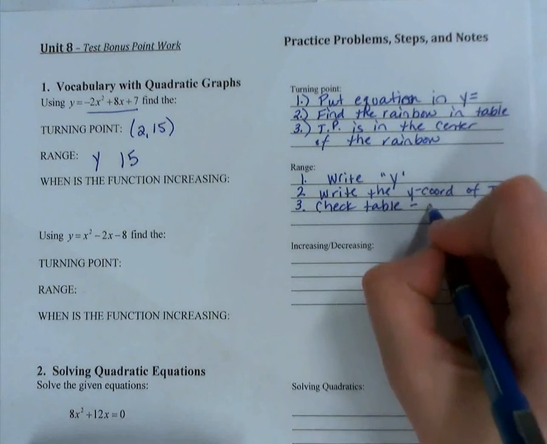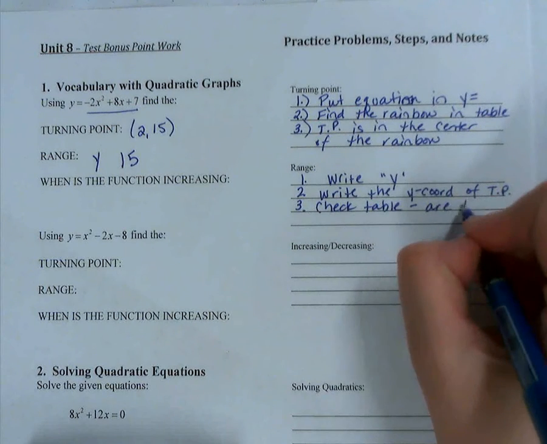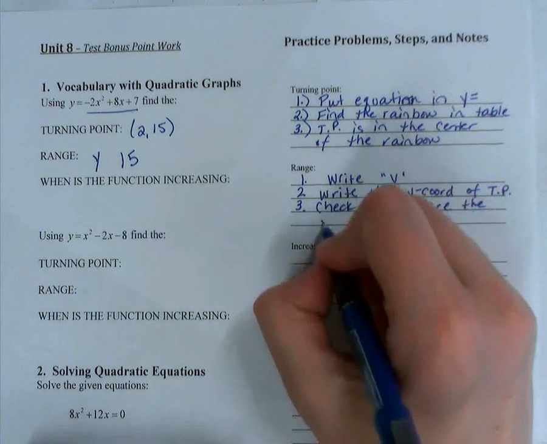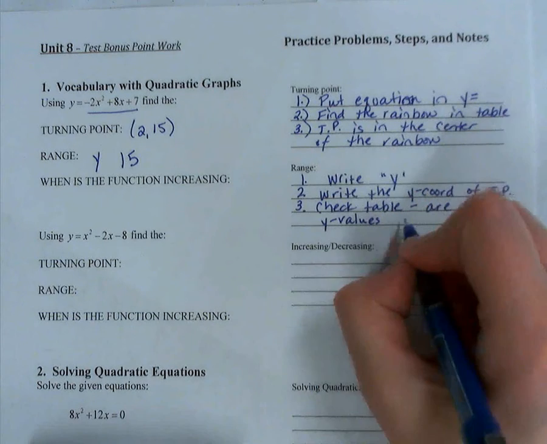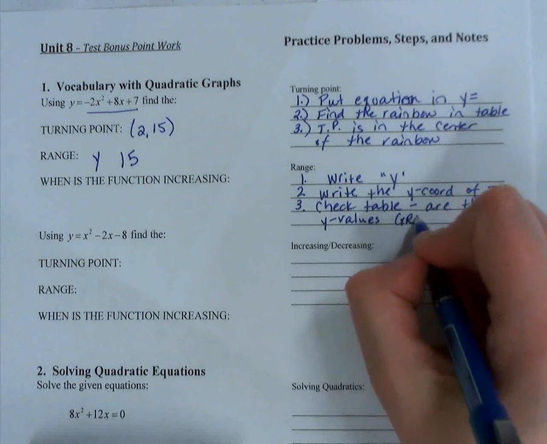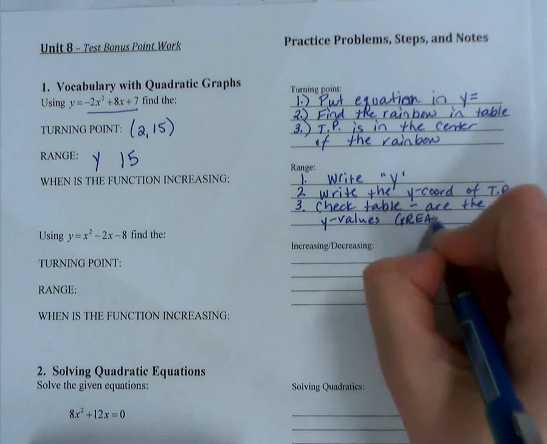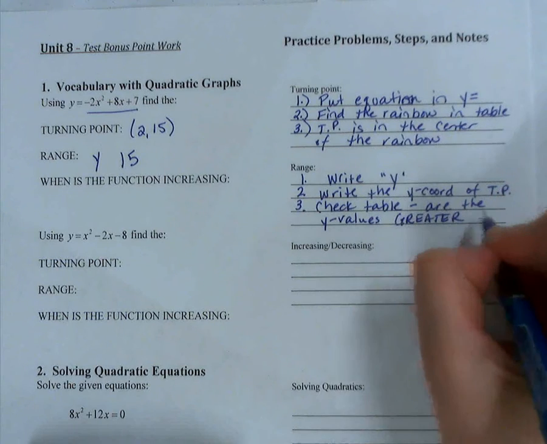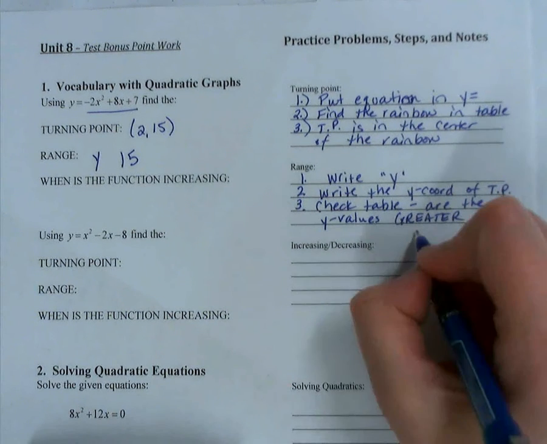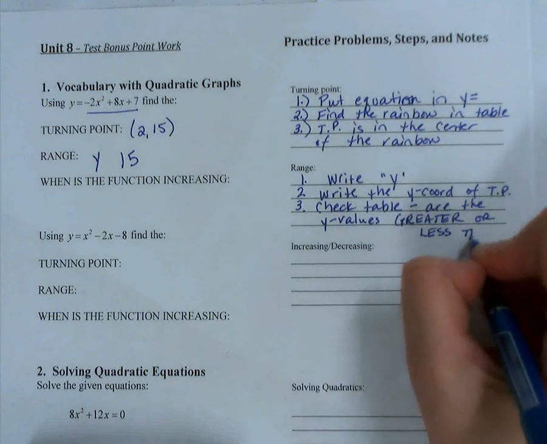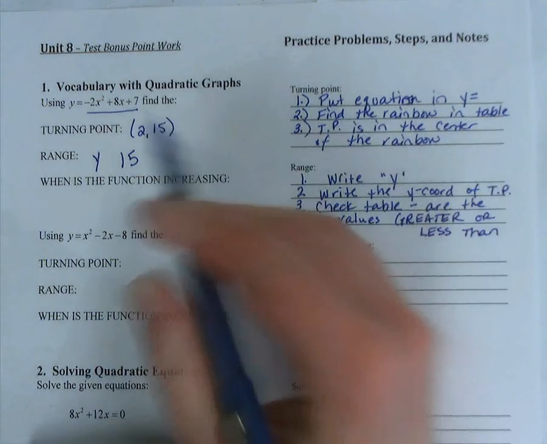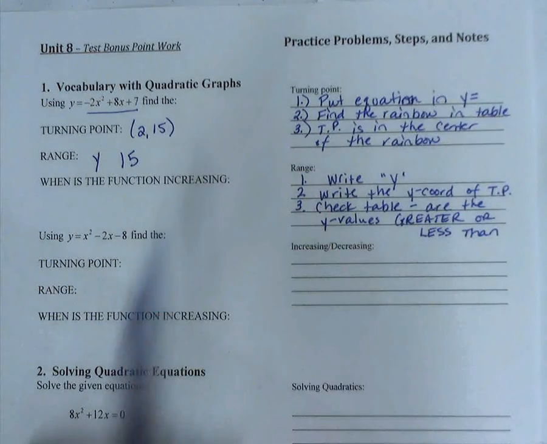And you want to see, are the y values greater than or less than the y value you have written.